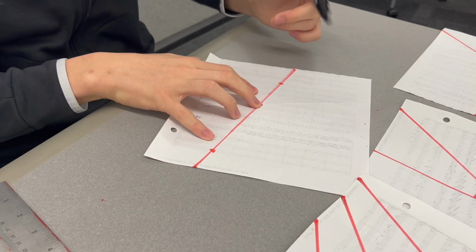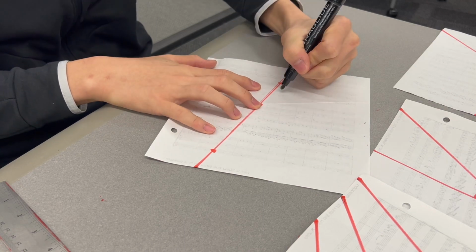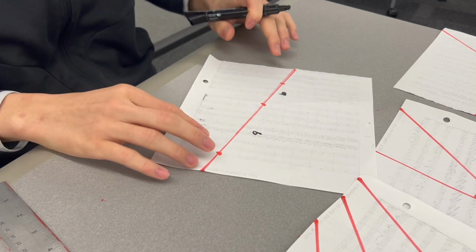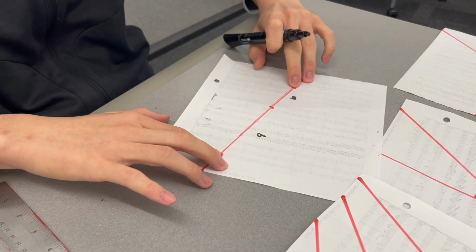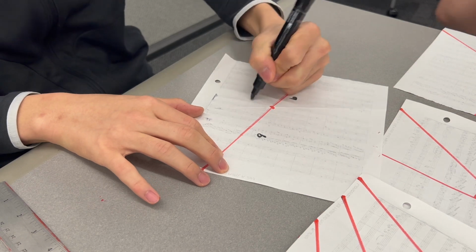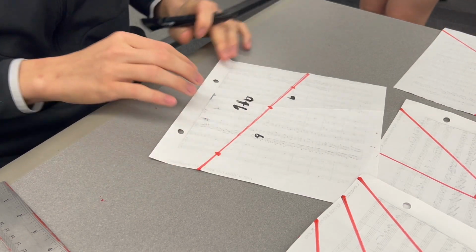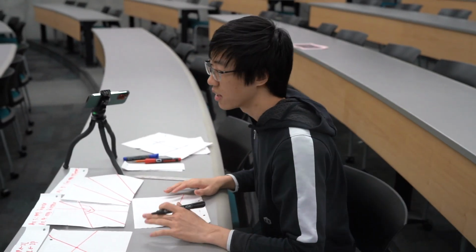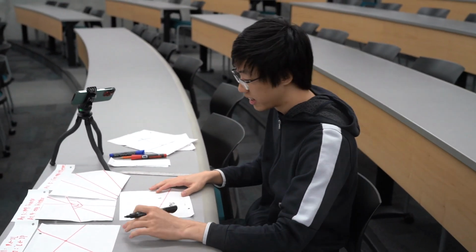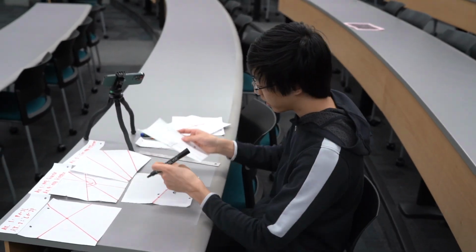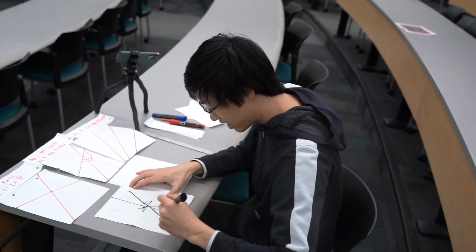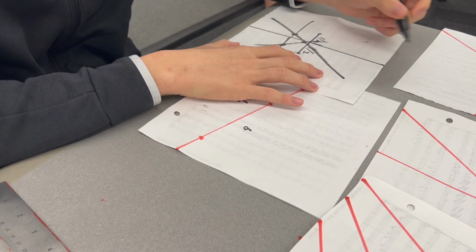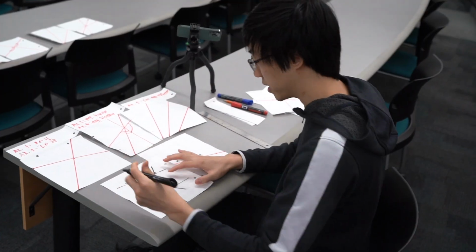So if we have this distance, let's call that A, and this distance, which we call B, then the distance between the endpoints is A plus B. Okay, so that's addition, but it's not very useful because we're going to get all different kinds of lines and all different points, and they will be scattered all over the place.